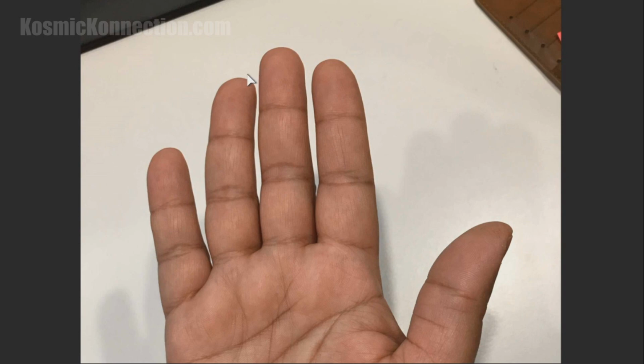Now, the ring finger, or the Sun finger, some call it the finger of Apollo, is your creative finger. It represents your right brain. And you have a short Sun finger, which means you're practical, systematic, and organized. Finally, your pinky finger, or your Mercury finger. This is your scholarly finger. It represents your left brain. And you have a short Mercury finger. It means you're a hands-on person. You're active. You get things done.